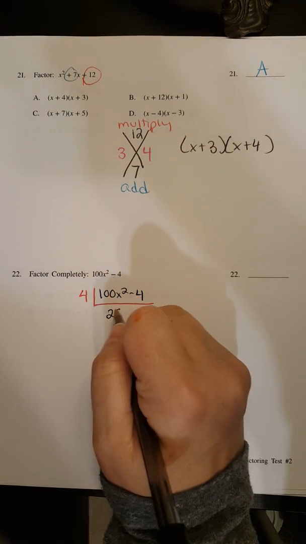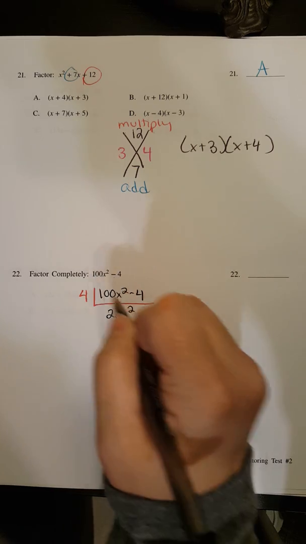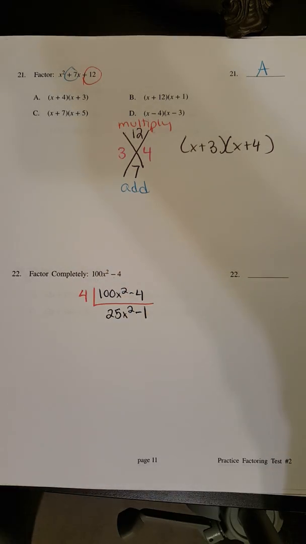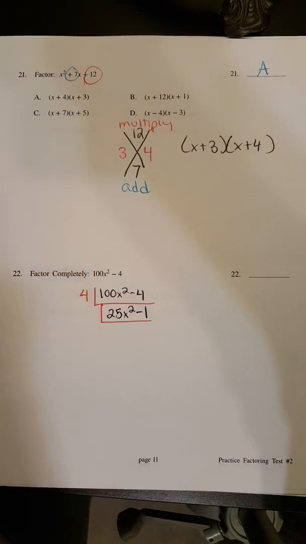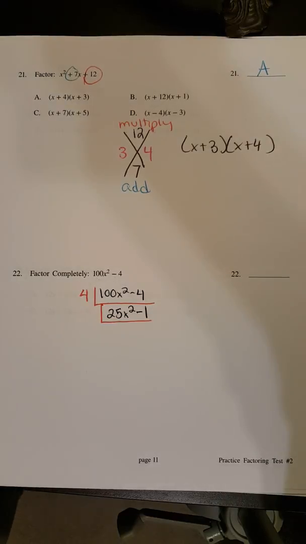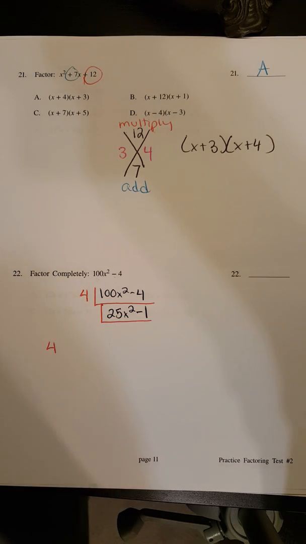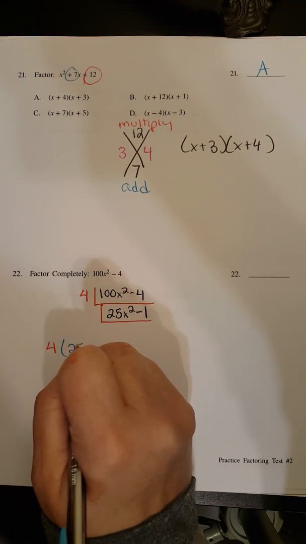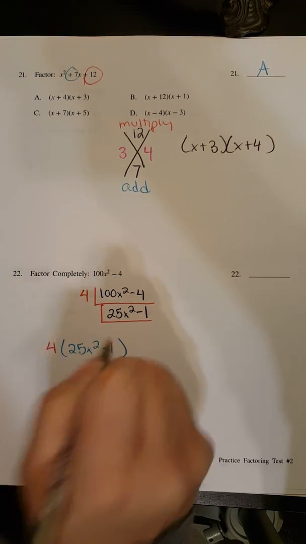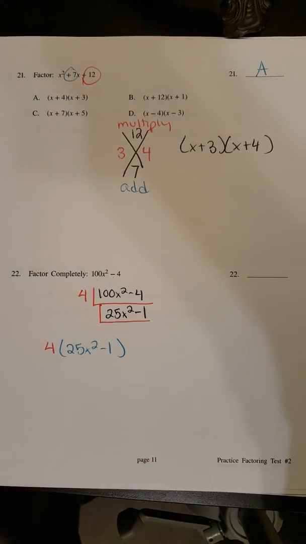100 divided by 4 is going to give us 25. 4 divided by 4 is just 1. If you don't take out the GCF, you will likely lose that in your problem and forget about that. It's very important to make sure you take out that greatest common factor as you're going. So now we keep going. This isn't our answer either.